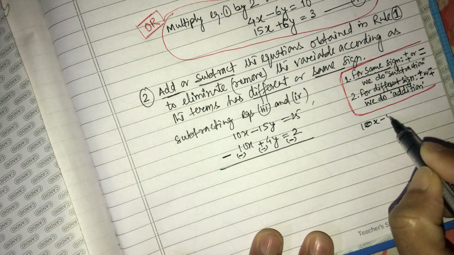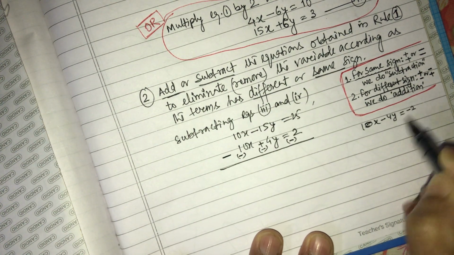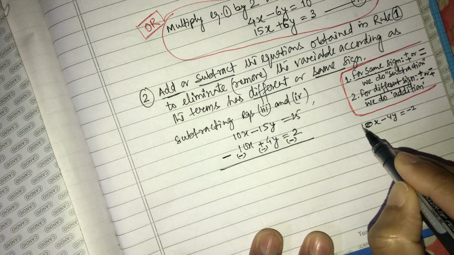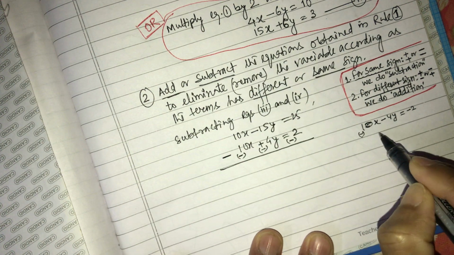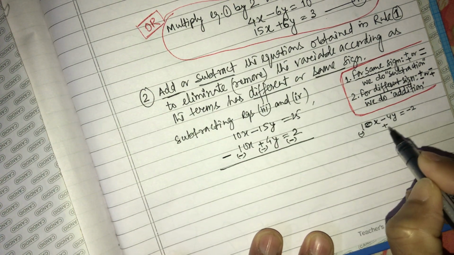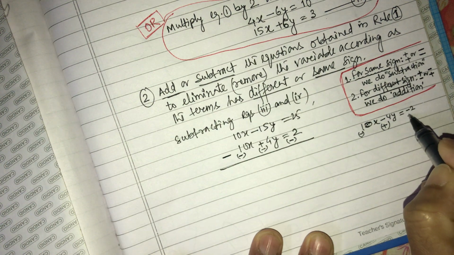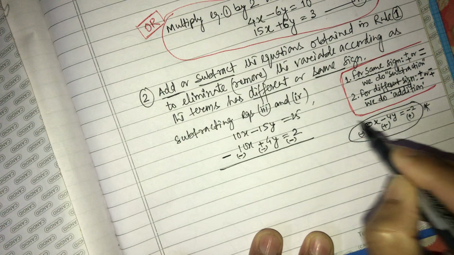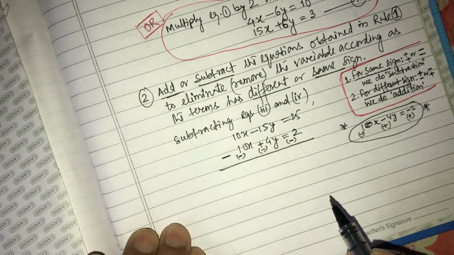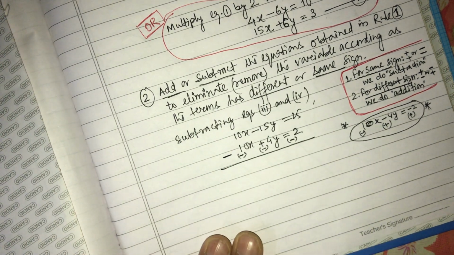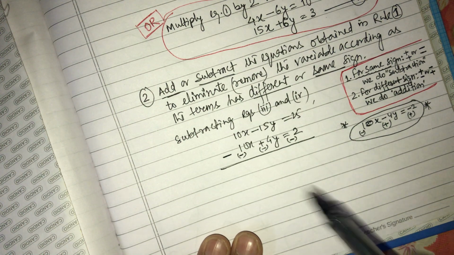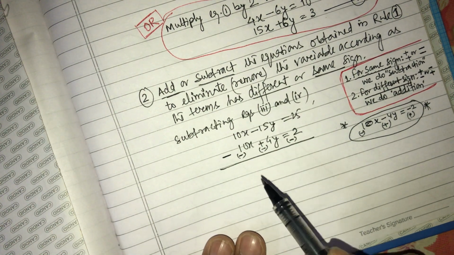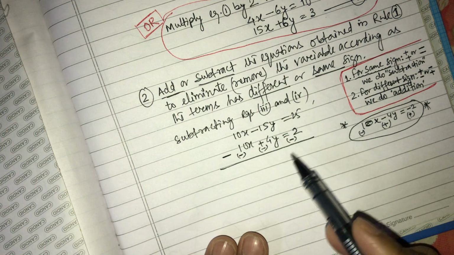Like this, if I have 10x minus 4y equal to minus 2, while subtracting, this plus 10 will change to minus, this minus 4 will change to plus 4, and minus 2 will change to plus 2. So this is what one must remember. This is very important to remember while doing subtraction. Now this will help me.